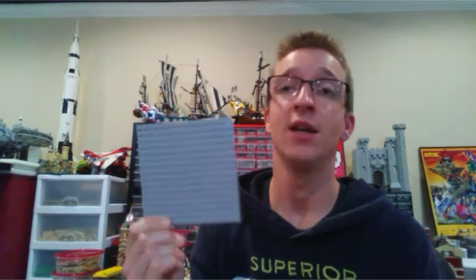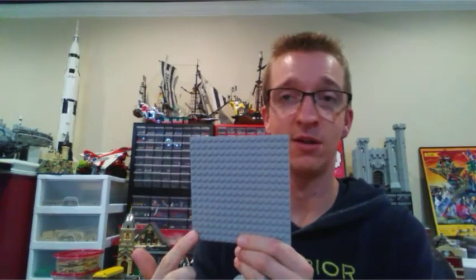Now, a stud isn't meant just for clutch power, it's also used as a unit of measurement within the LEGO system. So if you hear me say something like this is a 16 by 16, I'm not referring to something that's 16 inches or centimeters long, but it's referring to the length and width of a LEGO, whether brick or plate or other element. So this here is a 16 by 16 plate. It is 16 studs wide by 16 studs long.